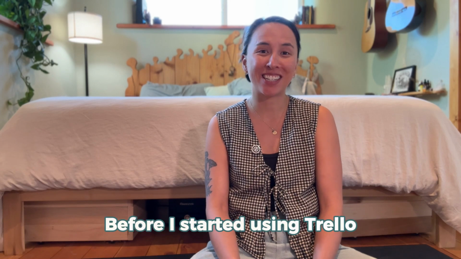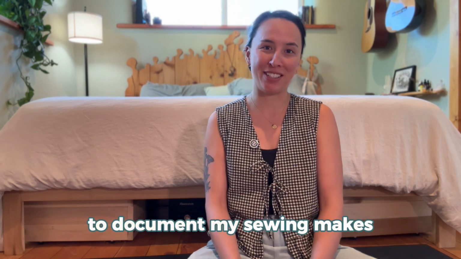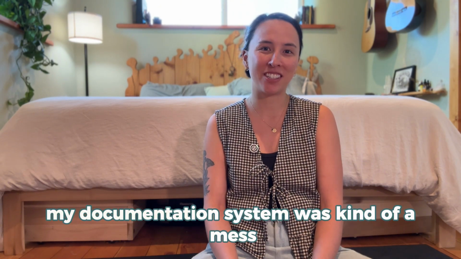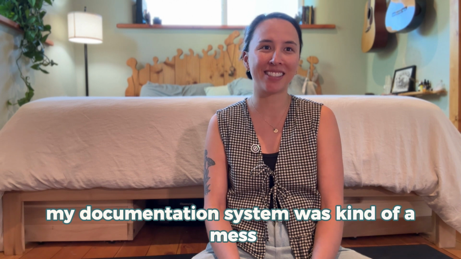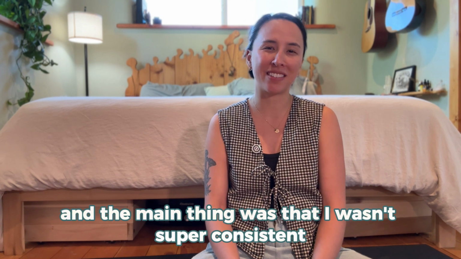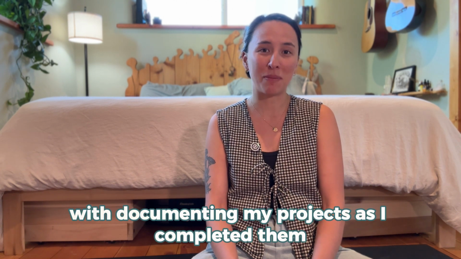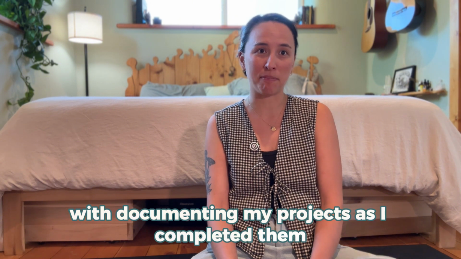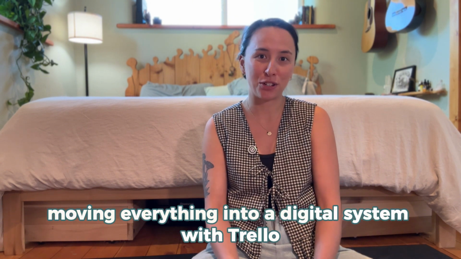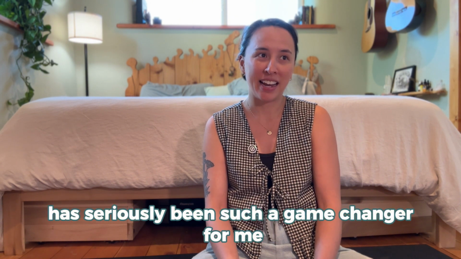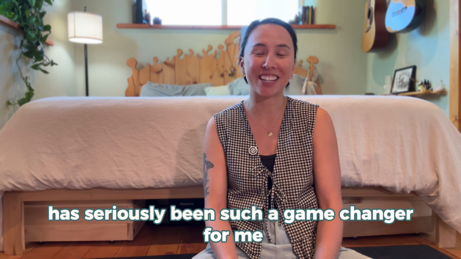Before I started using Trello to document my sewing makes, my documentation system was kind of a mess. The main thing was that I wasn't super consistent with documenting my projects as I completed them. Moving everything into a digital system with Trello has seriously been such a game changer for me.